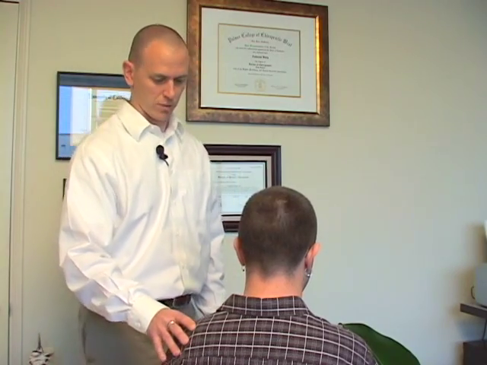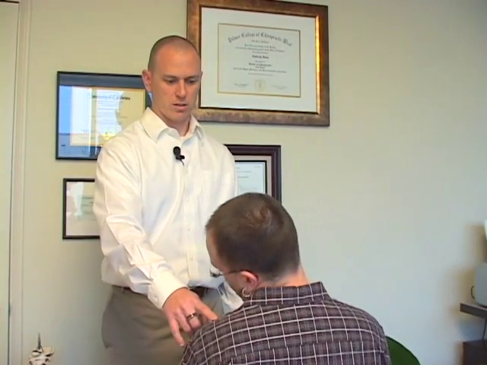And then next, we're going to have you actually square yourself away a little bit here. And we're going to check lateral flexion, so bringing ear to shoulder here, and then bringing ear to shoulder there. And again, as we did with rotation, we're just checking to see if there's symmetry within the motion. Okay, maybe twist again a little bit.